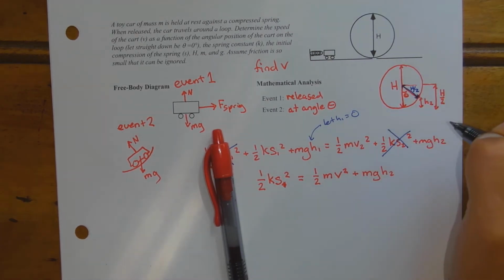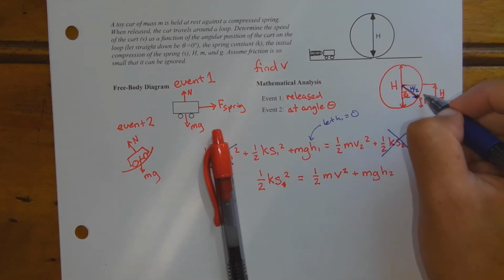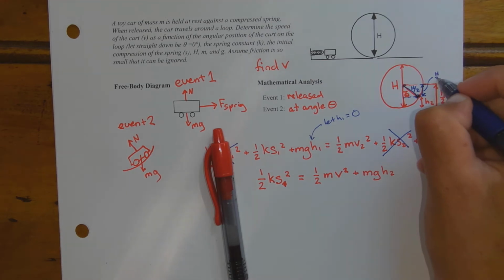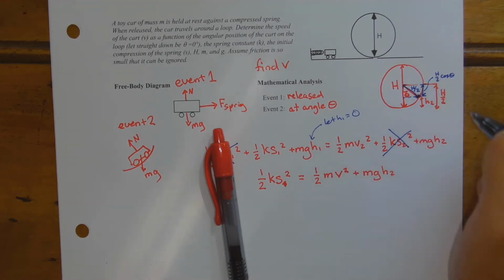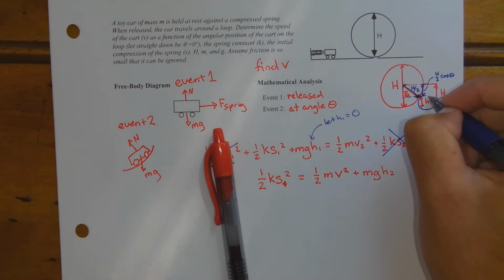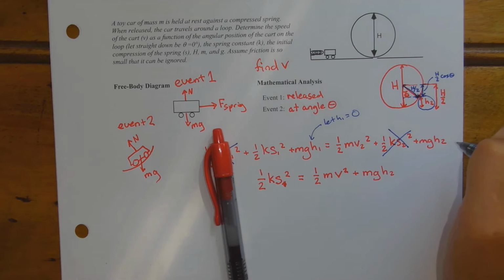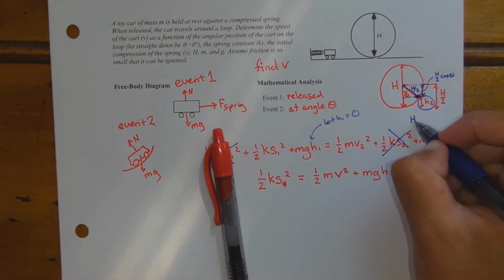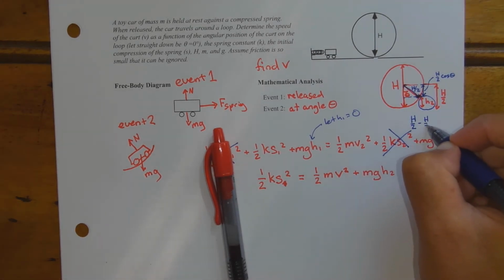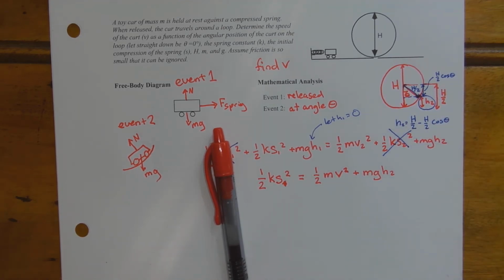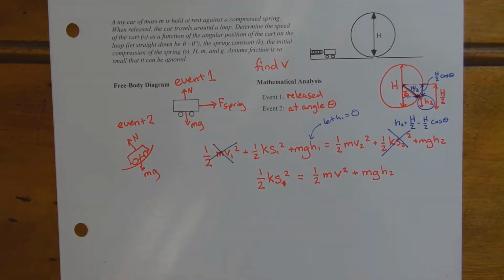So this is h divided by 2. I can find this by doing h over 2 times cosine theta. So finally, this distance that I'm looking for is h over 2 minus h over 2 cosine theta, or you could say h over 2 times 1 minus cosine theta.